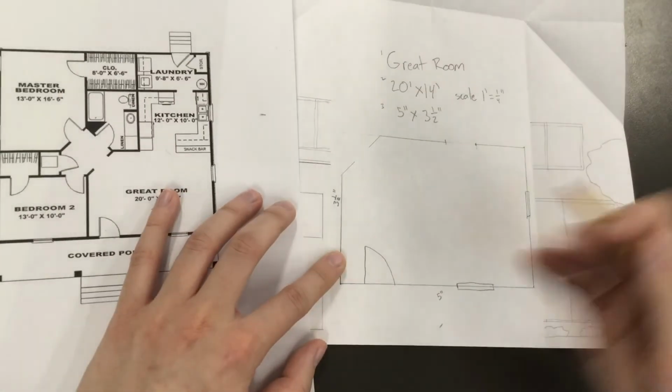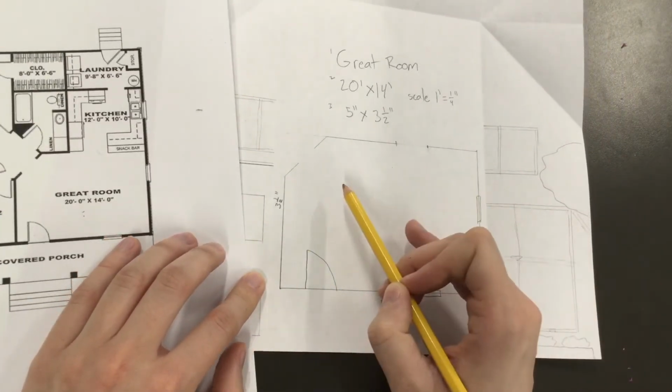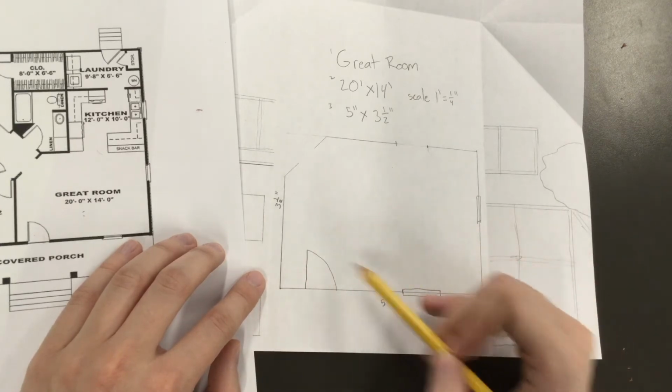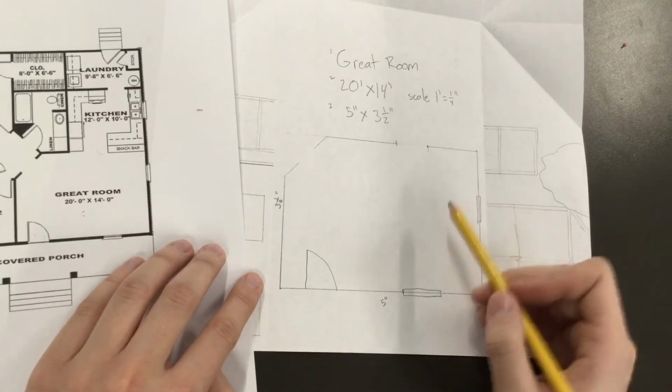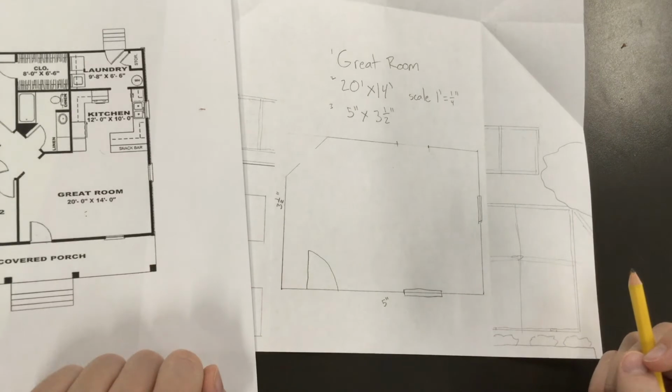Now, I have the bare bones of my room, drawn complete with windows and doors, and all the dimensions labeled. The next step of our room is to actually draw the furniture in and arrange how you want it to look.